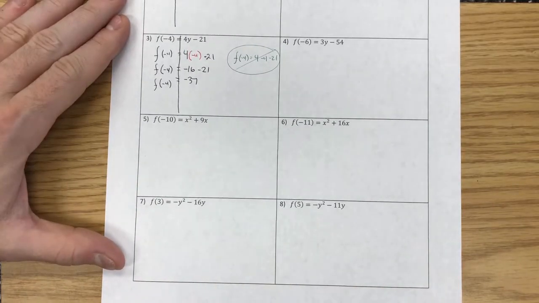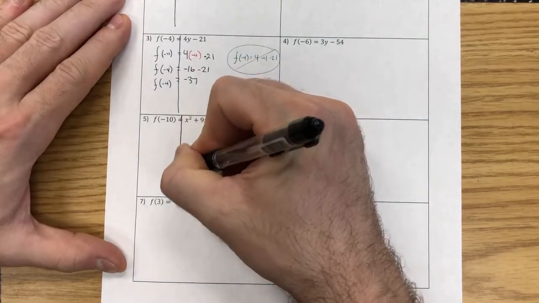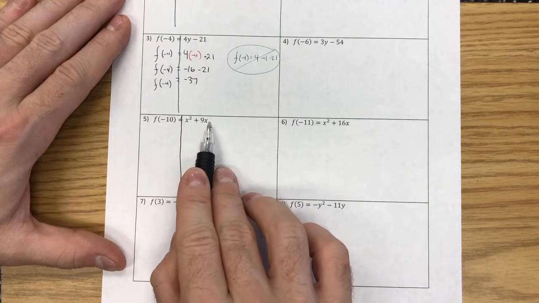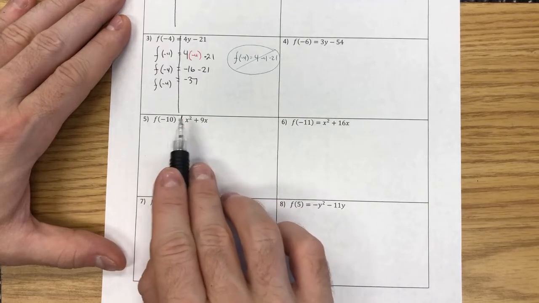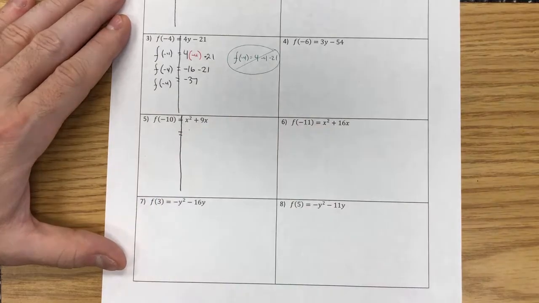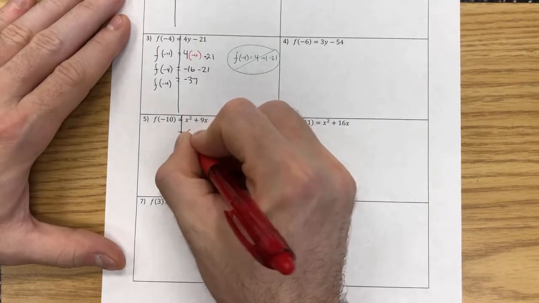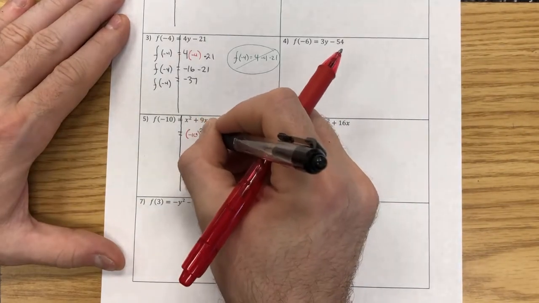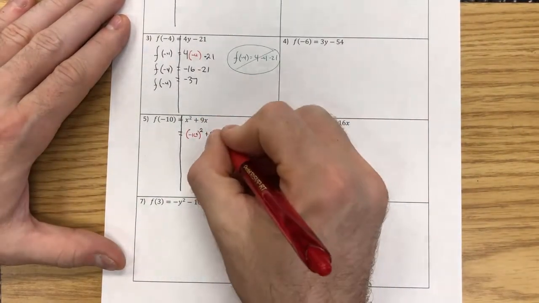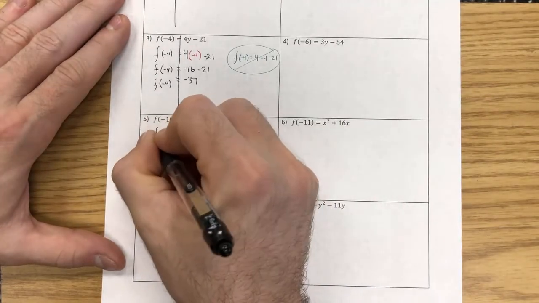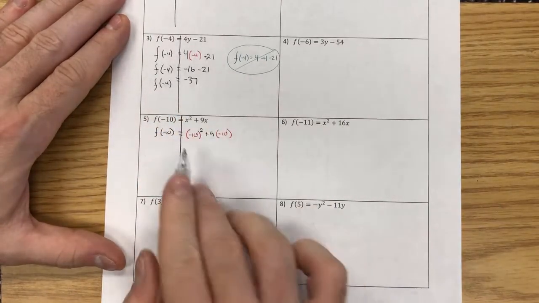And another thing we have is that with a function, it doesn't matter how many times I see the variable. If we notice here, I have a variable twice. I'm going to plug negative 10 into each one of those. So I'm going to take a negative 10 and square it, plus 9 times negative 10. So my f of negative 10 is equivalent to this.